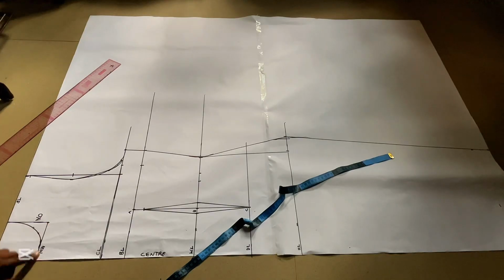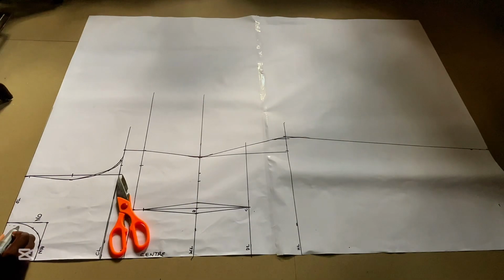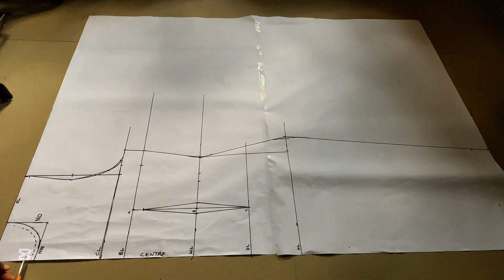NW is for neck wideness or neck width. I hope you took note of that. So the next thing I'm going to do now is to give allowance. Remember that we're always giving allowance everywhere. So give allowance and start cutting.